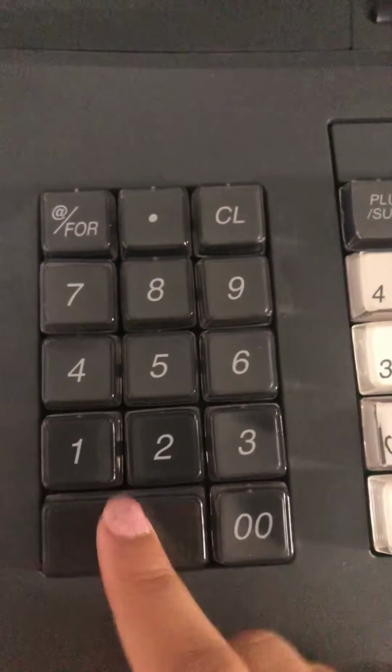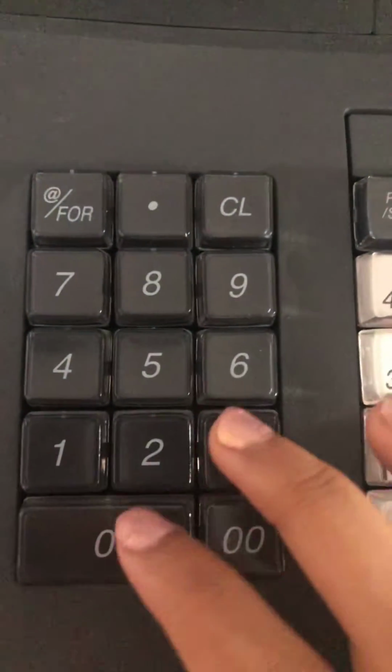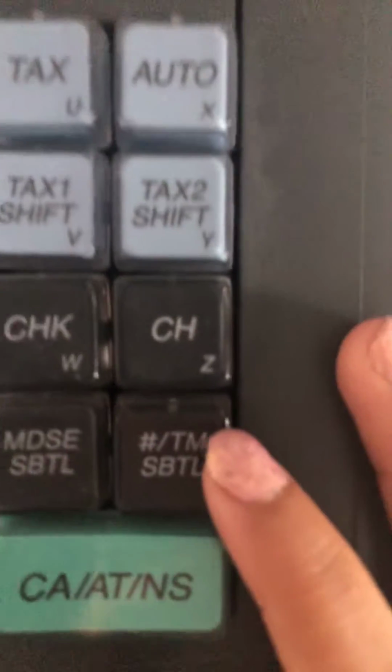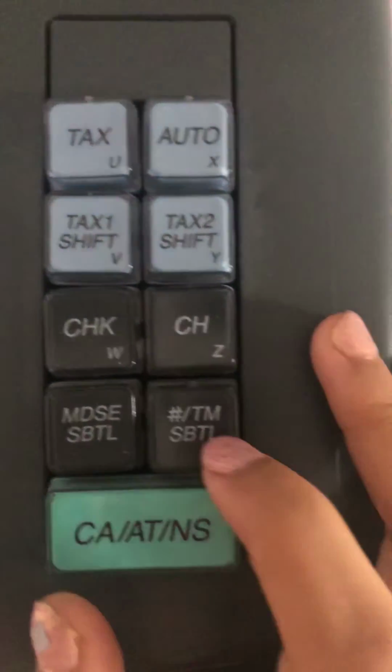So put 07/20/2019. Then you're going to put subtotal. You're going to press subtotal. And then you have the date, July 20th, 2019.